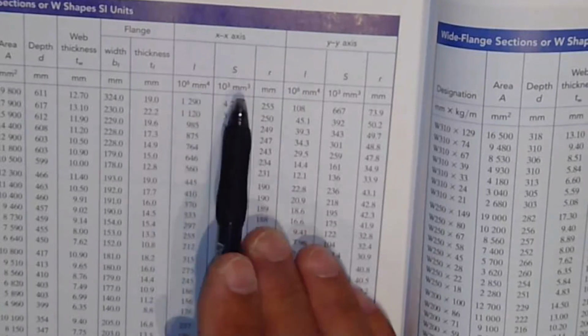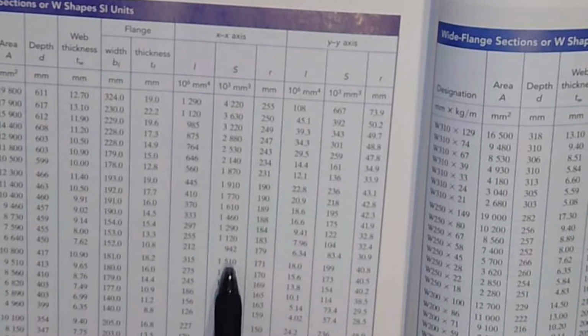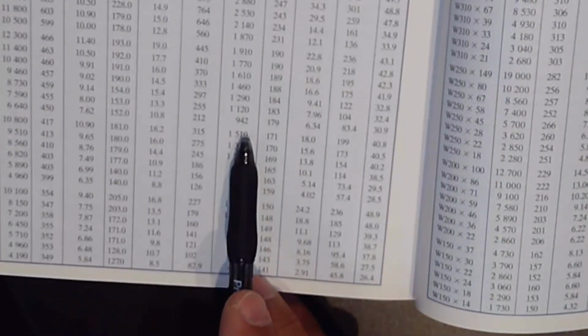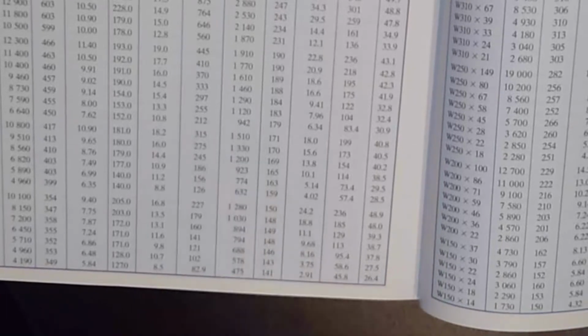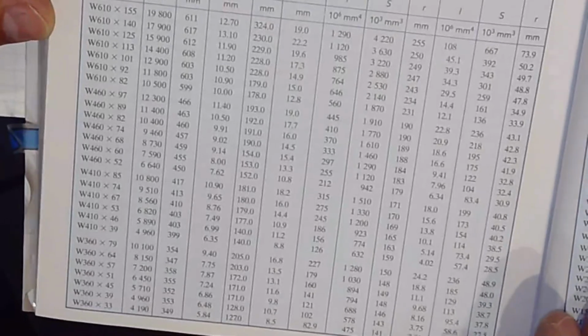Okay, here's S. So here are our 410s down here. Gotta be sure I'm on the right section. You can't see the whole thing here. There we go.